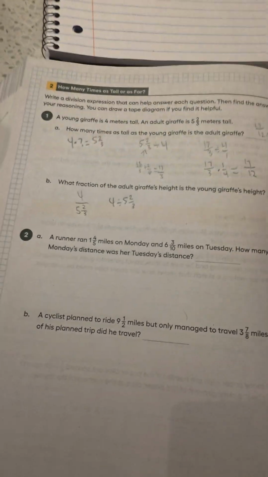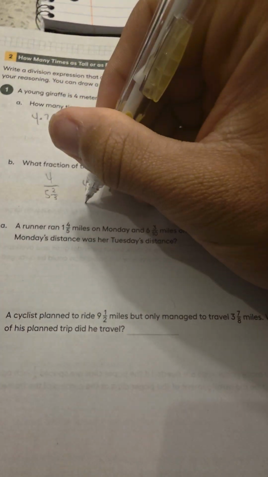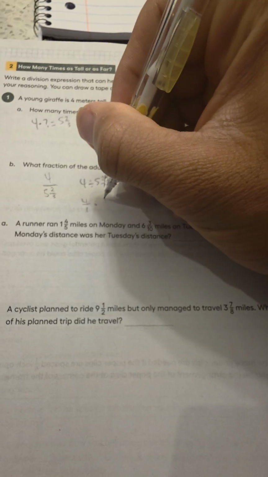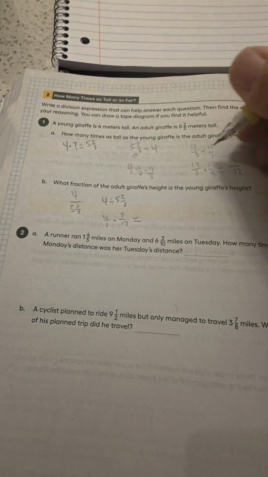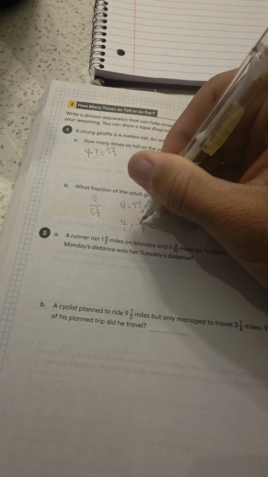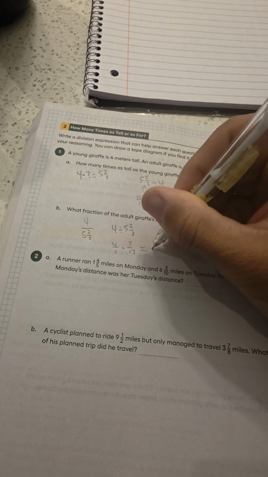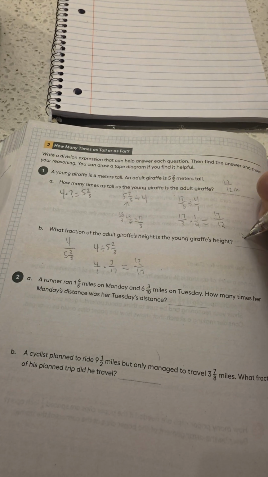meters, right? For this one, same thing, turns into 4/1 times that 3/17, right? Because 5 2/3 is 17 thirds, and then we just keep change flip it, and that gives us 12/17.